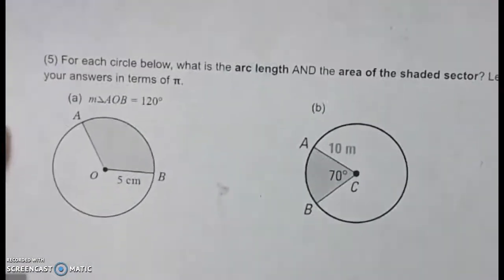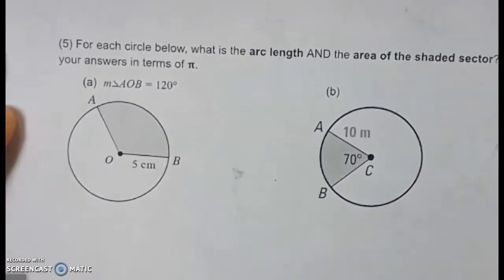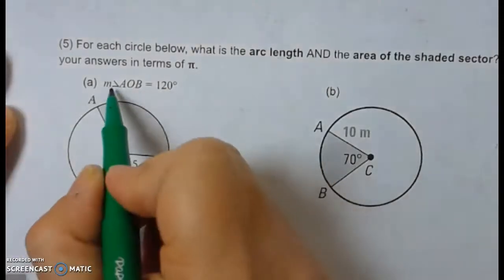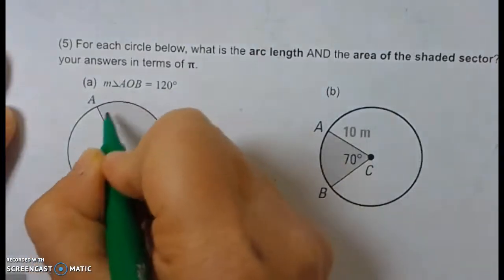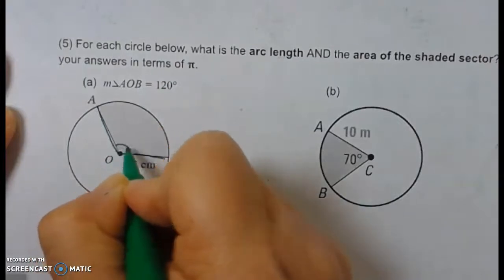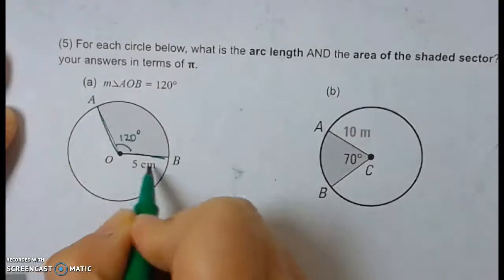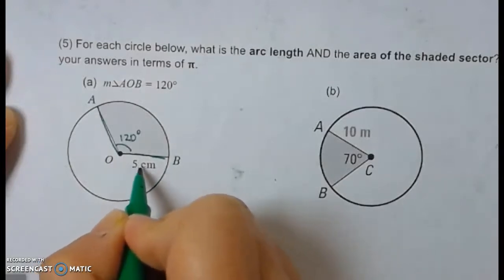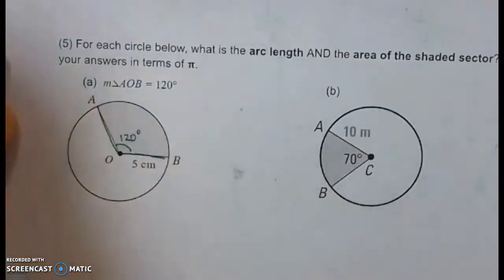Okay, so now for each circle below, what is the arc length and the area of the shaded sector? Leave your answer in terms of pi. We're told that the measure of AOB, this angle, is 120 degrees. That's what we're given. We're given the radius as 5 centimeters. So we are looking for the arc length as well as the sector area.